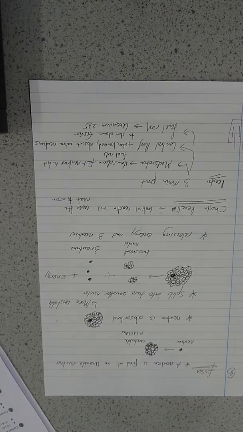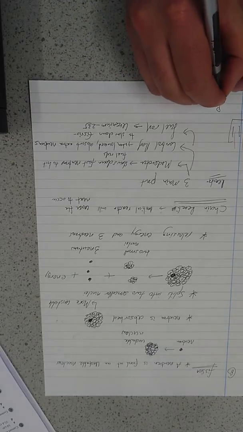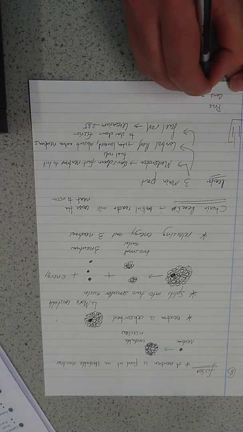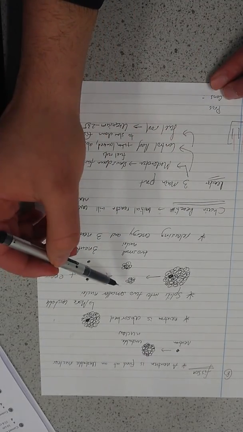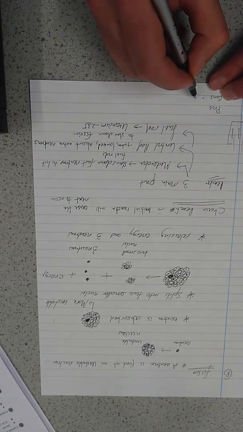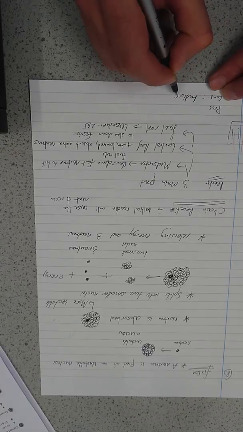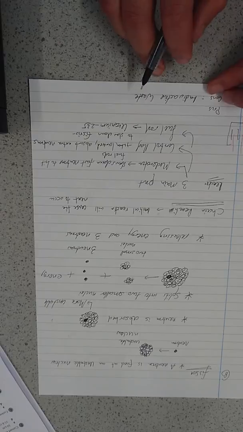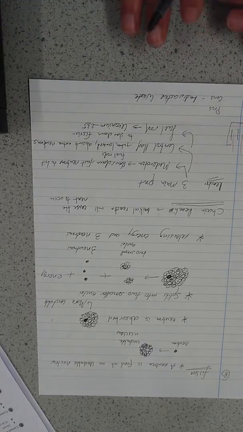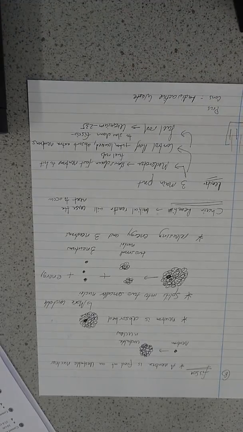Excellent. Let's have a look. What else do we need? Let's talk about the pros and cons. The cons are that these could be radioactive, so we end up with radioactive waste. What can we do with this waste? That is very, very dangerous. That's a question. It is very dangerous.